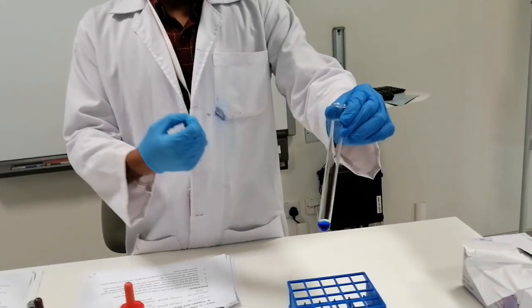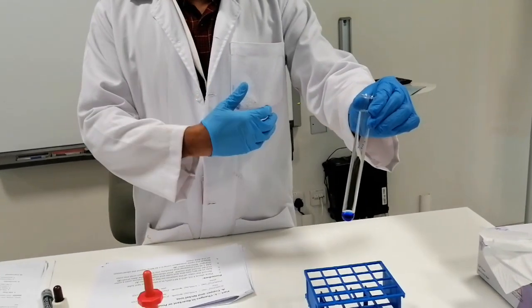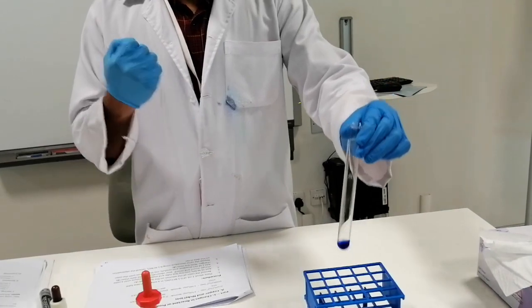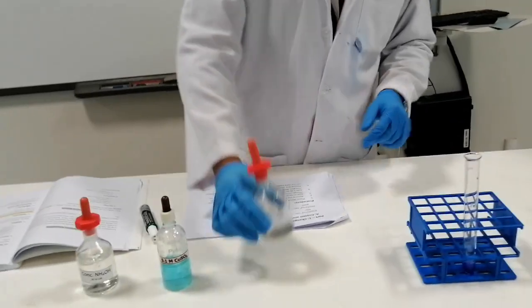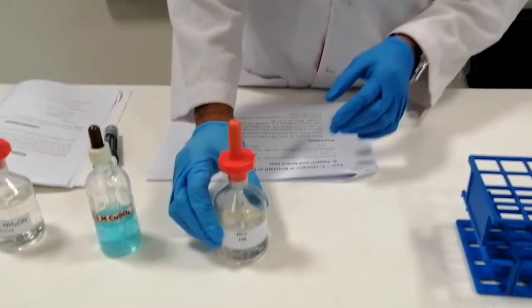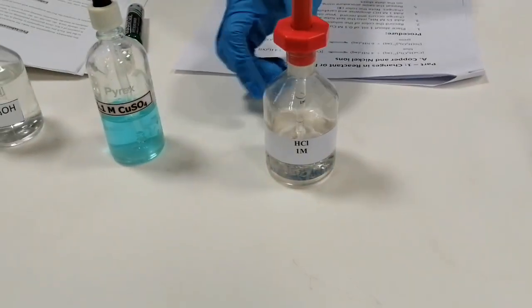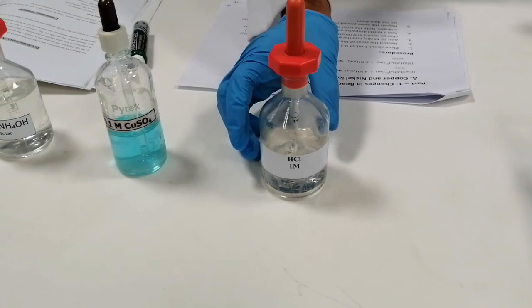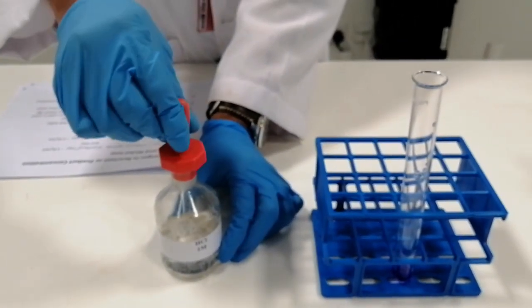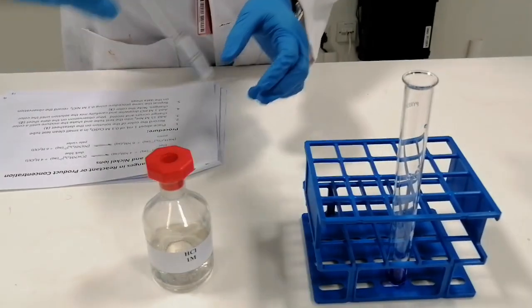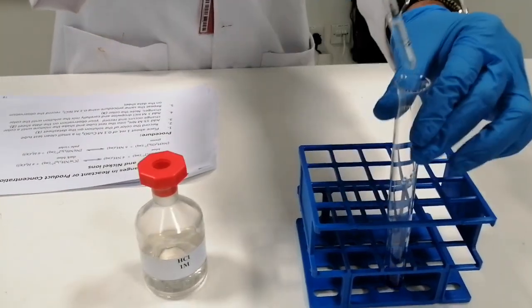We can change the concentration of either the reactants or the products. To disturb the equilibrium for this particular reaction, we have HCl here. Sorry, it's the 1 molar HCl. Take the 1 molar HCl, open the test tube, and add around 10 drops into the test tube. I'm going to take the test tube out, and then you can see what's happening.